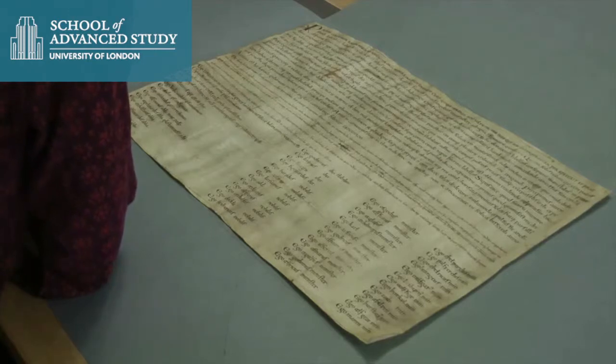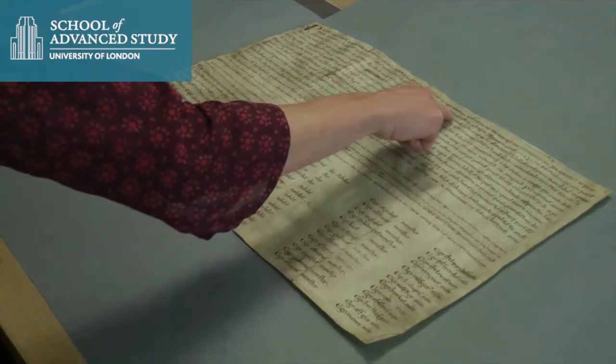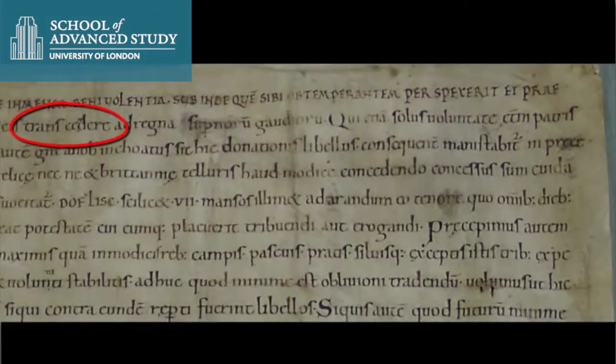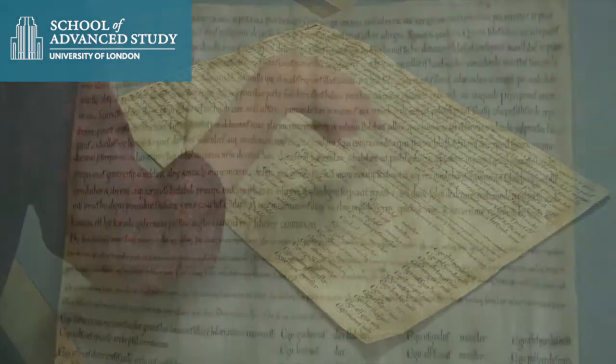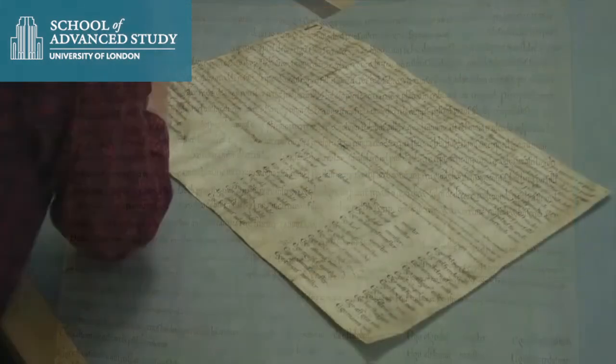One thing about this scribe is he seems to make quite a lot of mistakes. So there's been a corrector who's had to correct from transcedere to transcendere here, volunti to voluntati, and noxatque, the spelling has been changed here. So quite a number of errors.